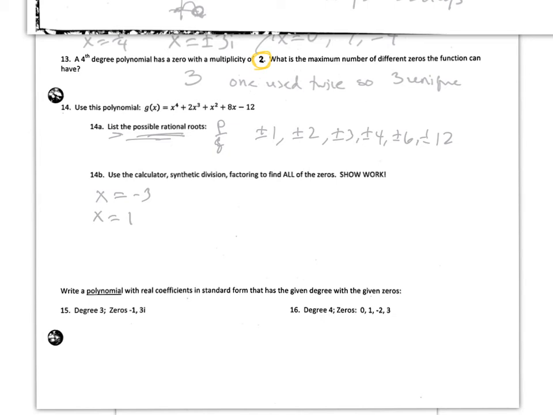So you've got to use synthetic division. You don't get any others. There's no double roots. There's no bouncing. They go straight through. So I'm going to start with 1. Please make sure you have all of your coefficients, x to the 4th, x to the 3rd, x squared, plain old x, and x to the 0, your constant.